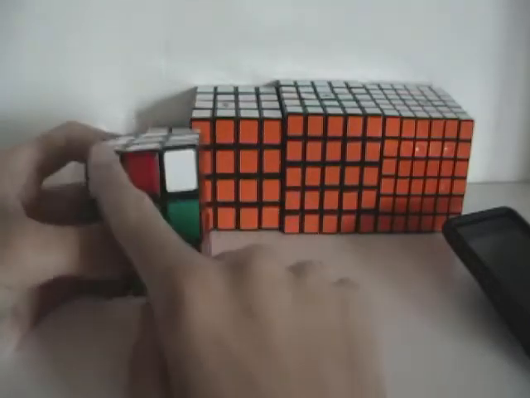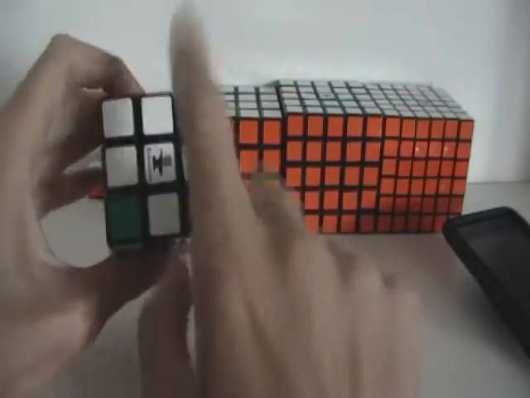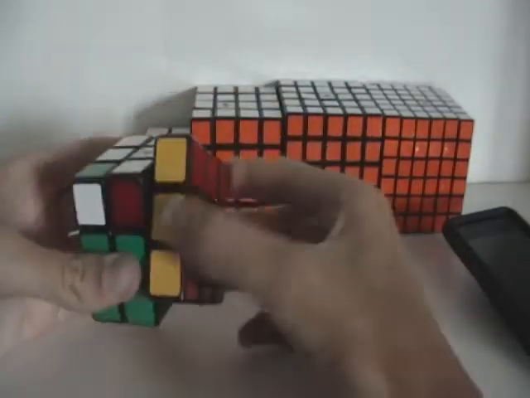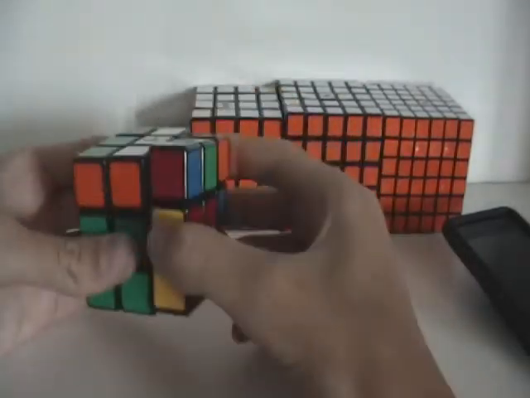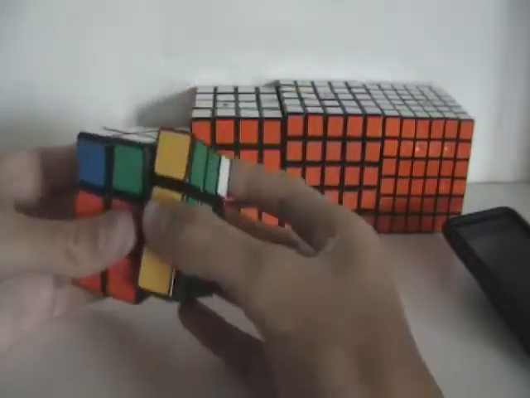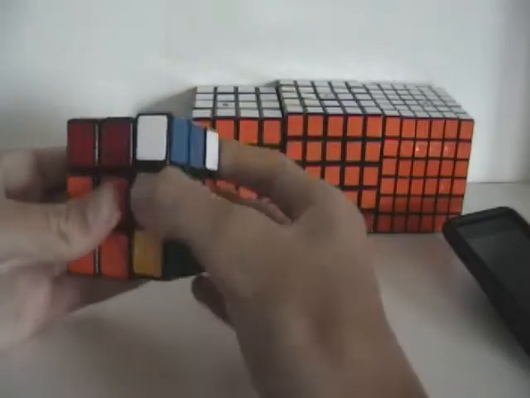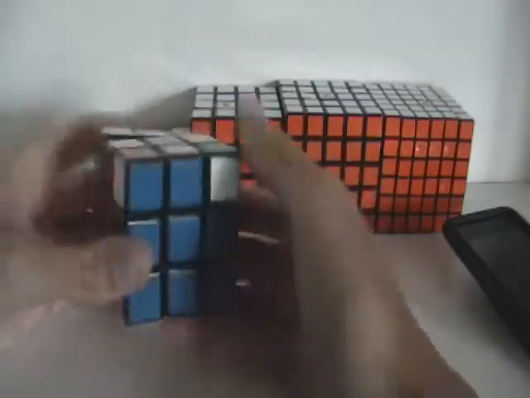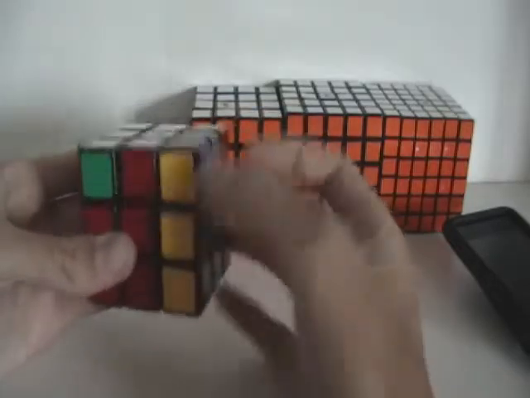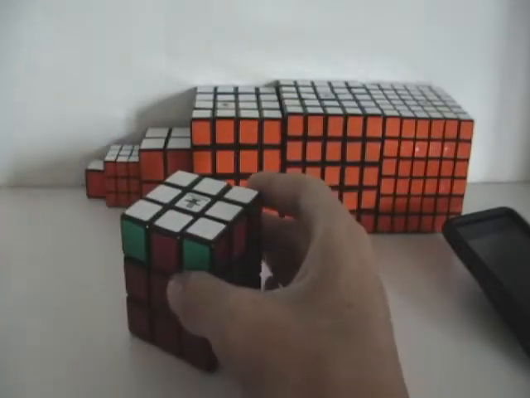You make sure the two corners that are oriented are in the back, the two that aren't are facing you, and you do the same thing. R, U, R prime, U, R, U2, R prime. Then you have the second case, R, U, R prime, U, R, U2, R prime. And then the first case, R, U, R prime, U, R, U2, R prime. Yay.